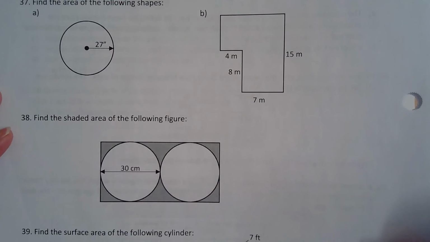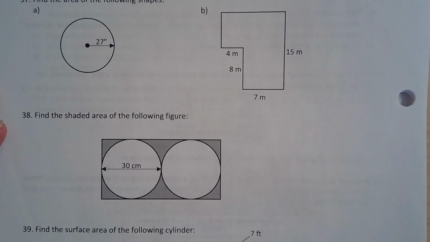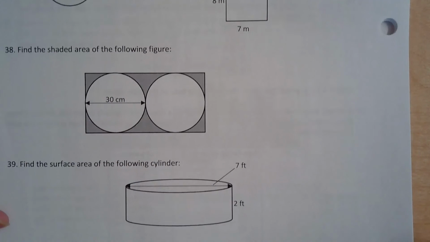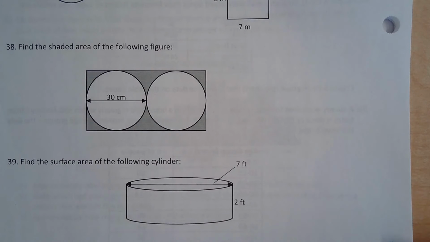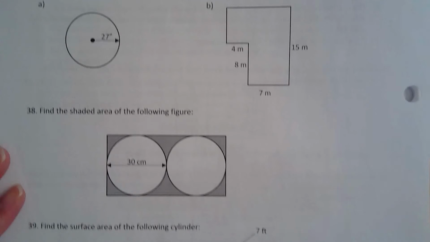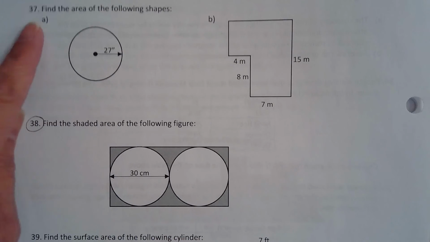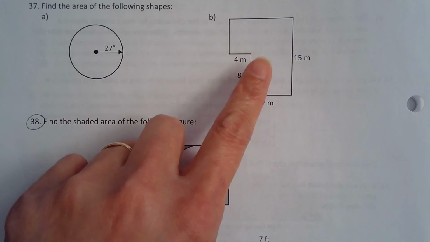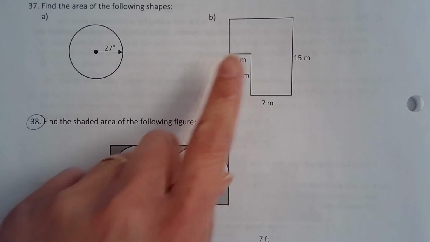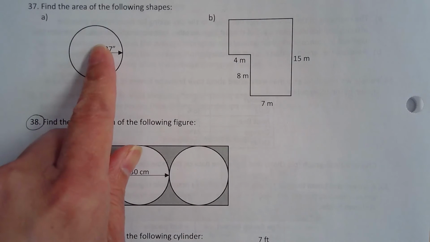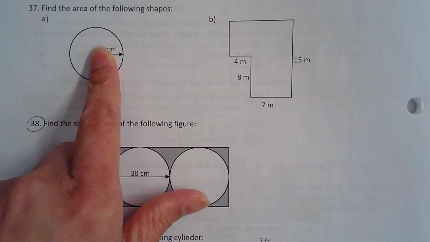Are you okay with that one? Or anything there you want to see? Number 38. Okay. Anything else on this page? 37. A and B, or both, or just the B? This one? The circle? Okay.